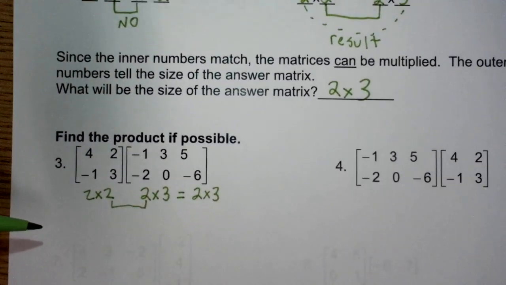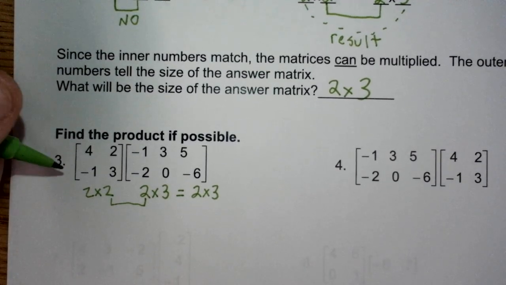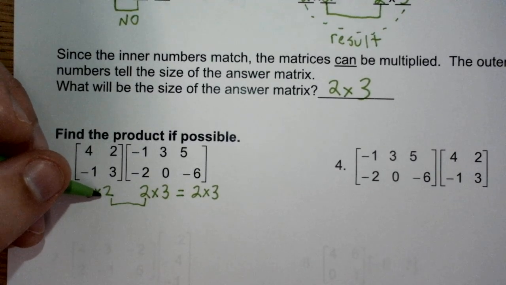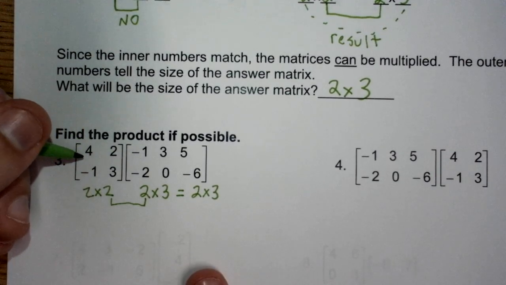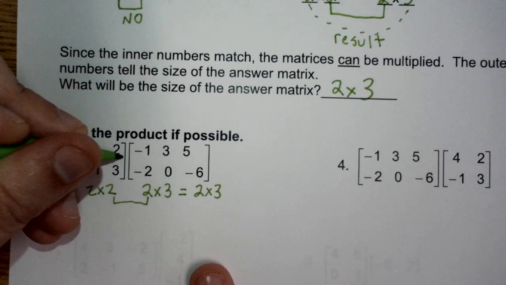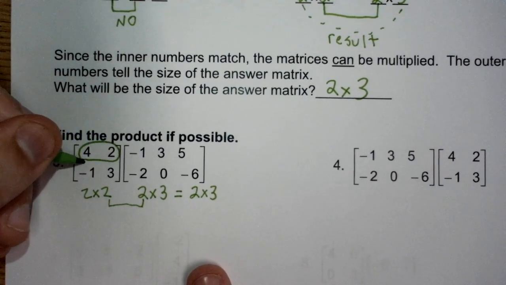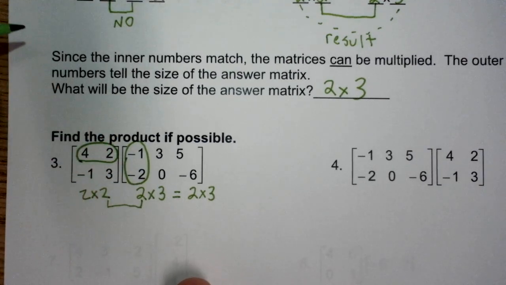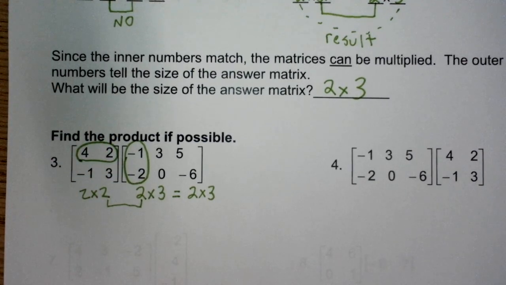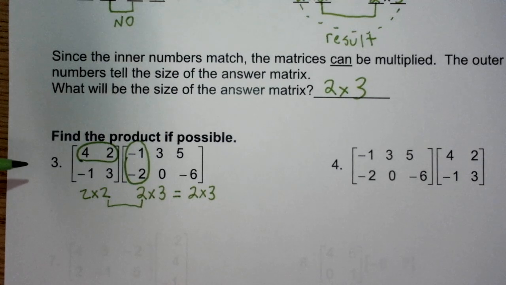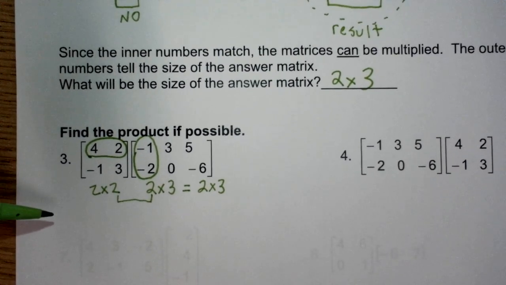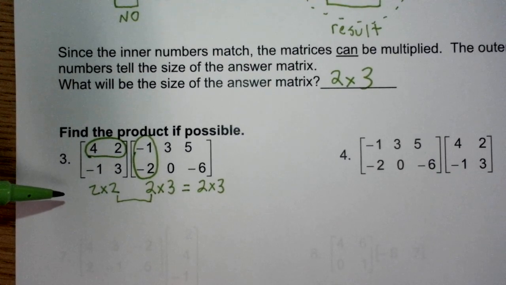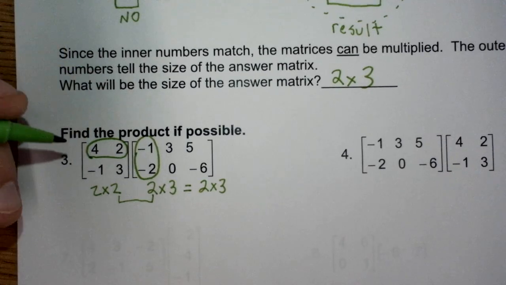That's why we look at the columns to make sure they're the same as the rows here. Now, what I'm going to do is write them out as ordered pairs, because that really helps me to keep the multiplication lined up.